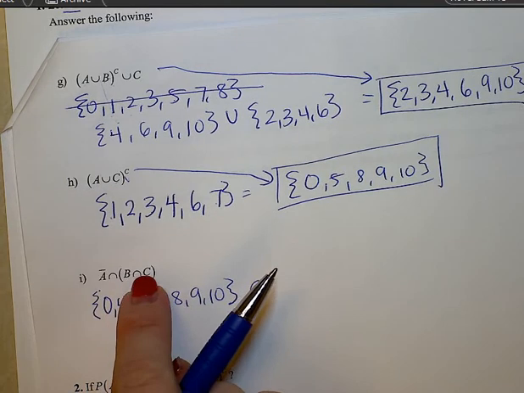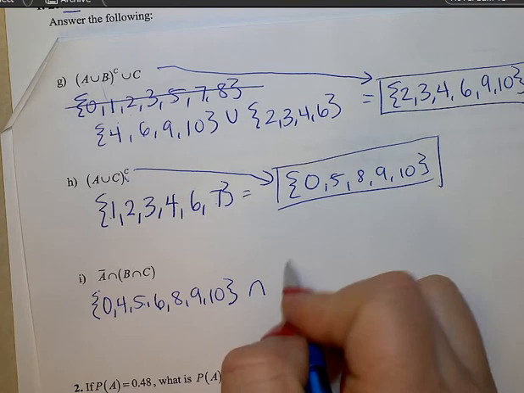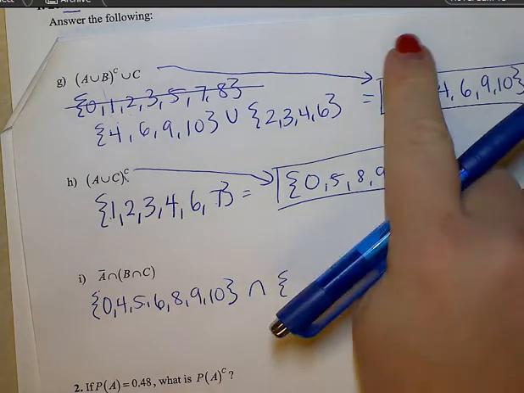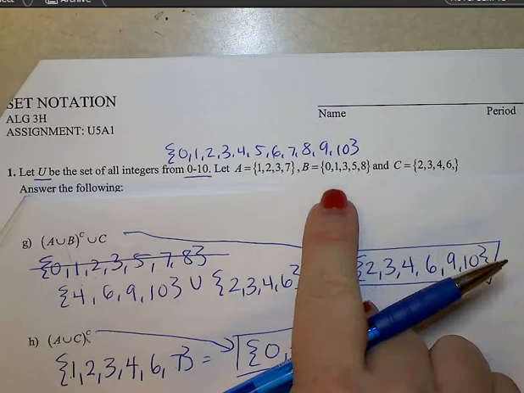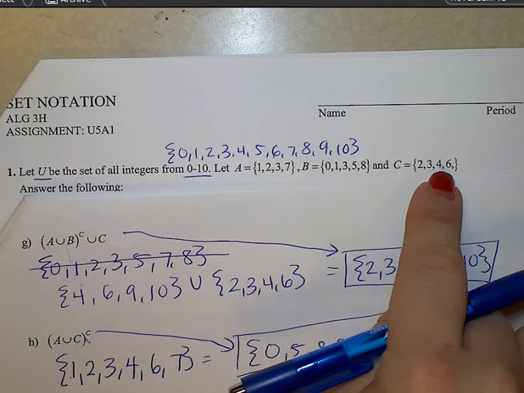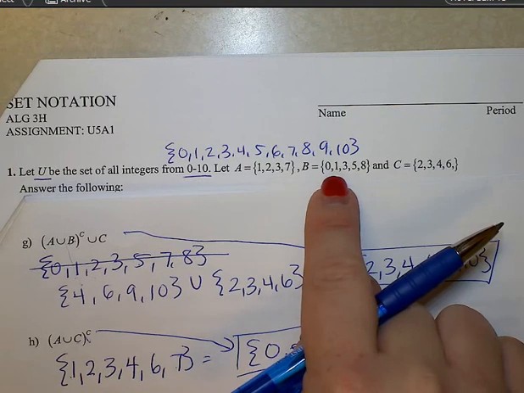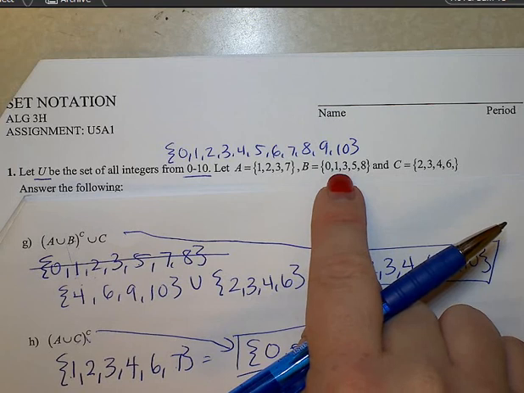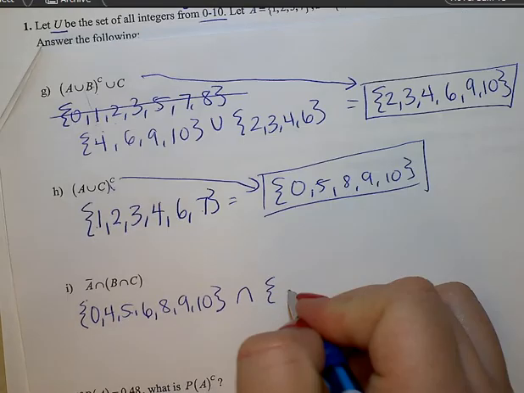So what's in B that's also in C? So I'm going to be a little lazy here. I'm going to look back up. What's in B that's also in C? What do they have in common? What overlaps? They both don't have a 0. They both don't have a 1. They both don't have a 2. They both have a 3. And 3 is the only thing they have in common.